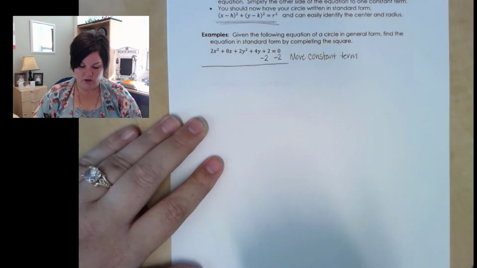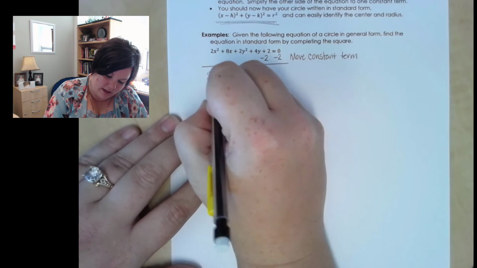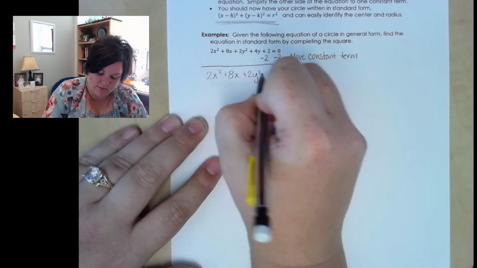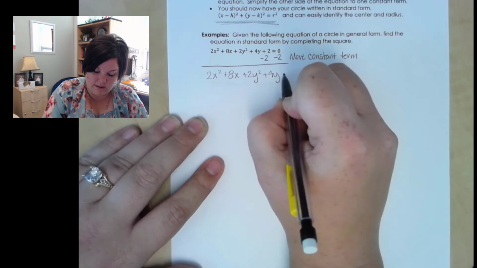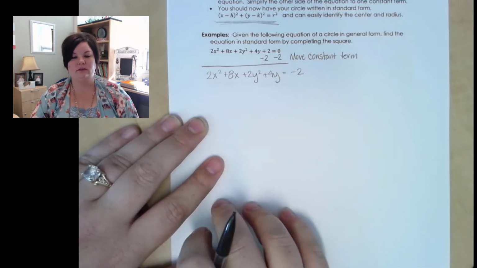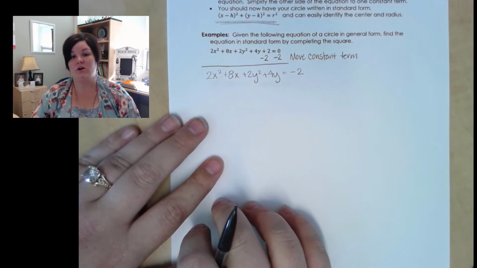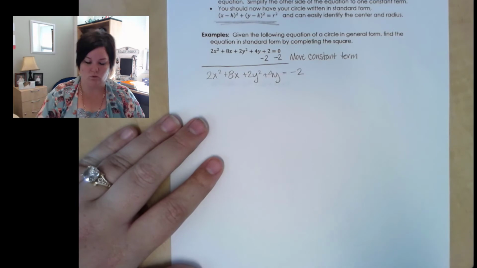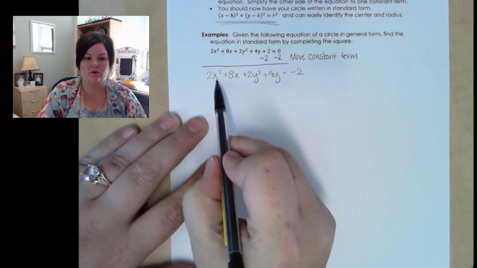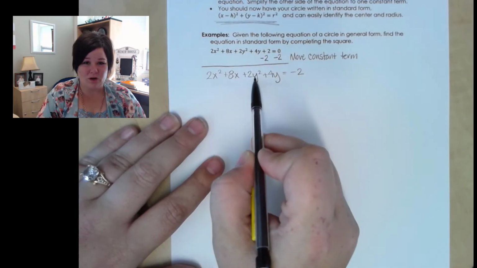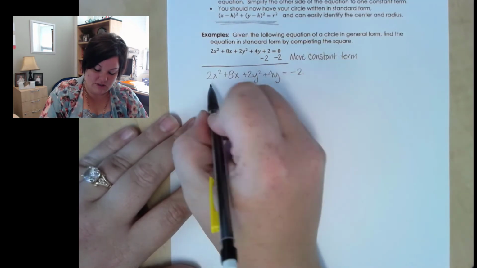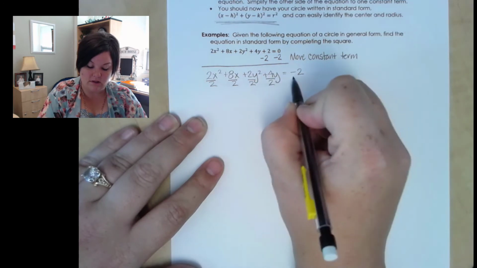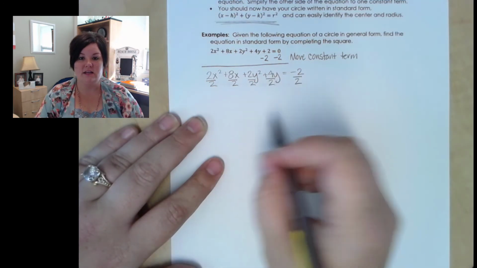Okay, so when we move our constant term, that leaves us with 2x squared plus 8x plus 2y squared plus 4y equals -2. Then we need to make sure our leading coefficient is a 1 because we can't do completing the square unless the leading coefficient is a 1. So notice here my x squared coefficient is a 2, my y squared coefficient is a 2. So I'm going to just divide every single term by 2, which is totally legal as long as you do it on both sides of the equation sign.